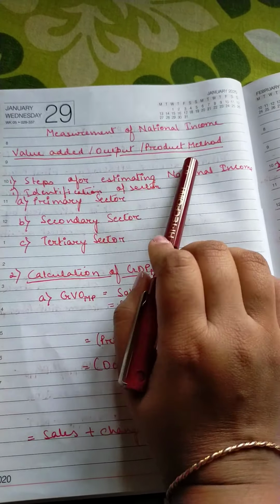Next, we have to find gross value added at market price, or gross domestic product at market price. For this, we do gross value of output at market price minus intermediate consumption. If the question gives you value of output, consider it gross and at market price. If intermediate consumption is not given, we do domestic purchase plus imports to get it.